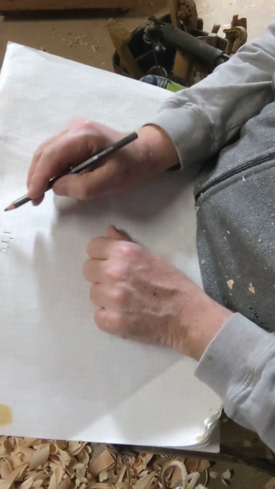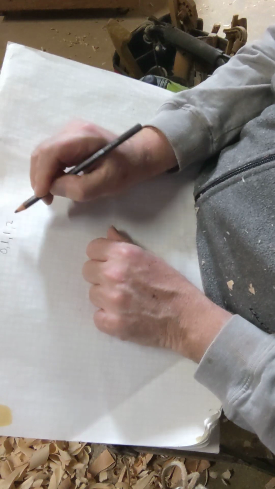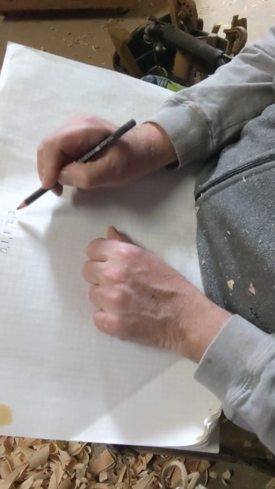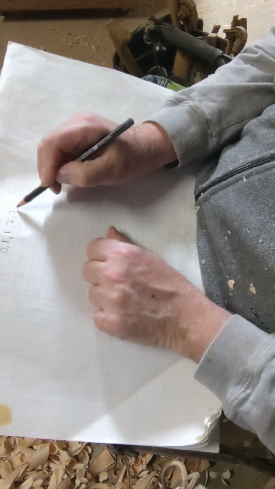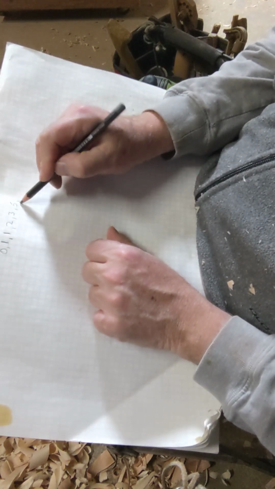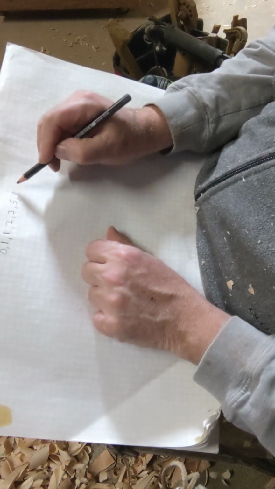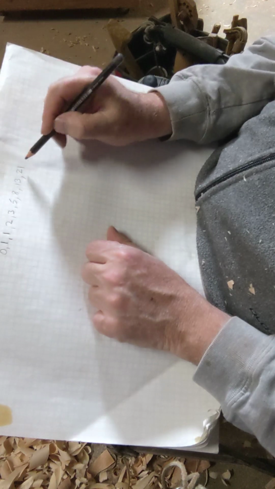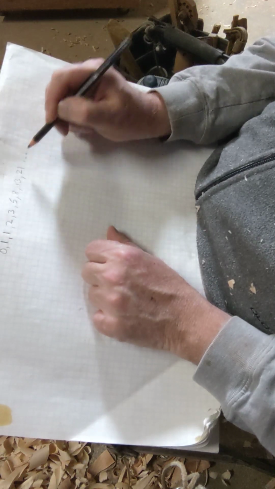Now if you add 1 and 1 together, you're going to get 2. And 1 and 2 together, you're going to get 3. And 2 and 3 together, you're going to get 5. Then 8. Then 13. And 21. And so forth and so on.